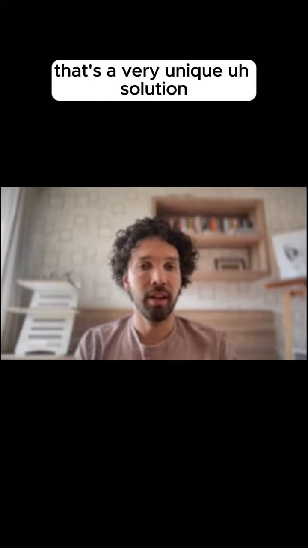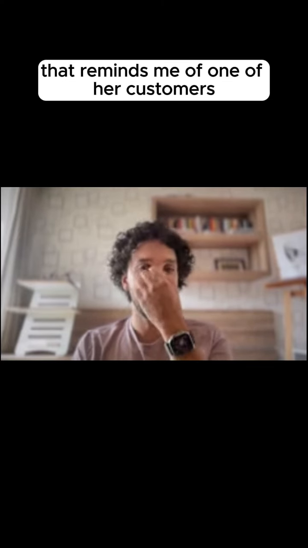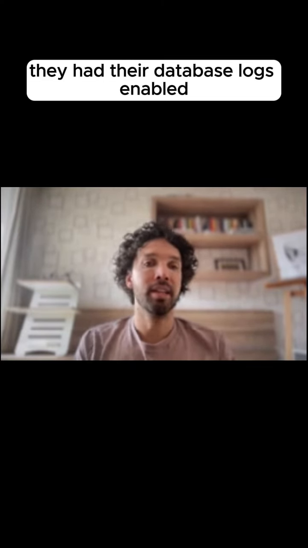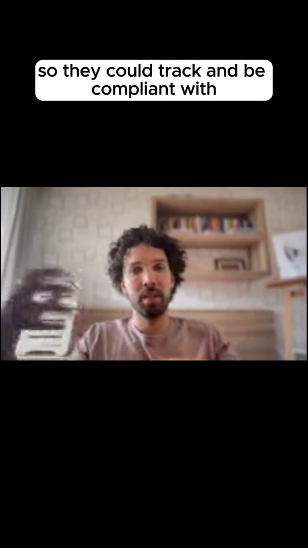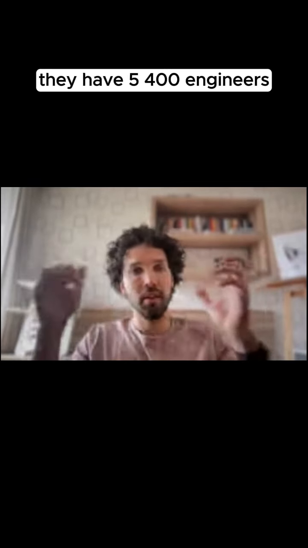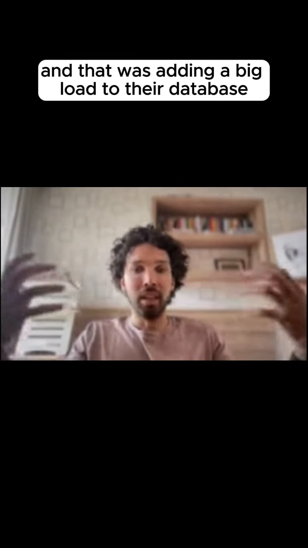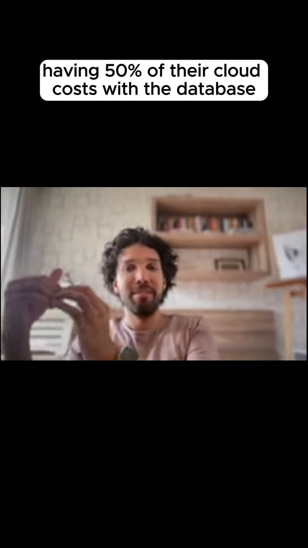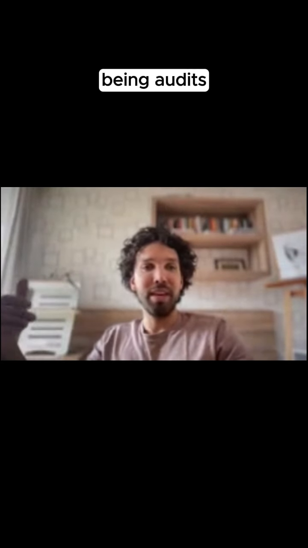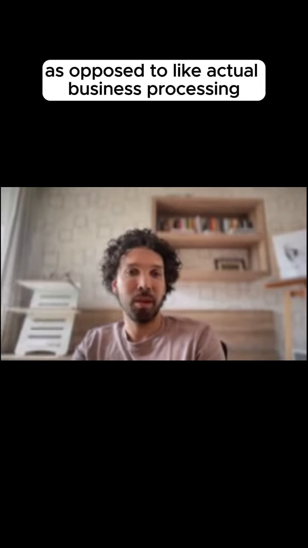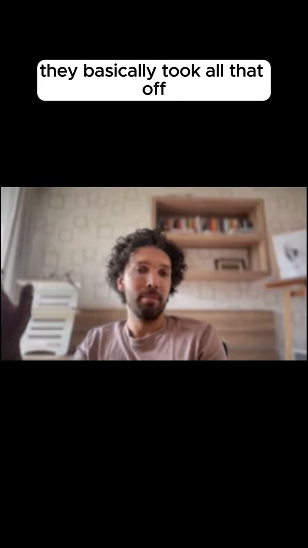That's a very unique solution, and a lot of that reminds me of one of our customers, a big fintech. They had their database logs enabled so they could track and be compliant with fintech regulations. It's banks, they have 400 engineers. And that was adding a big load to their database. They were almost having 50% of their cloud costs with the database being audits, as opposed to actual business processing. And when they implemented Hoop, they basically took all that off.